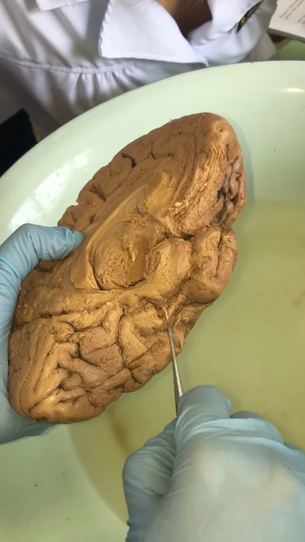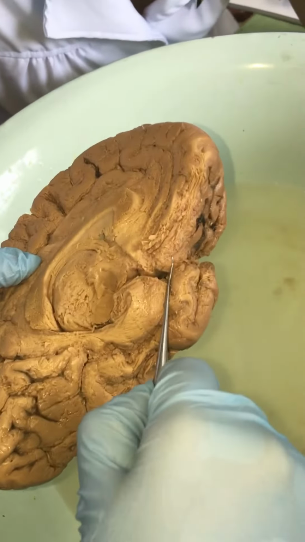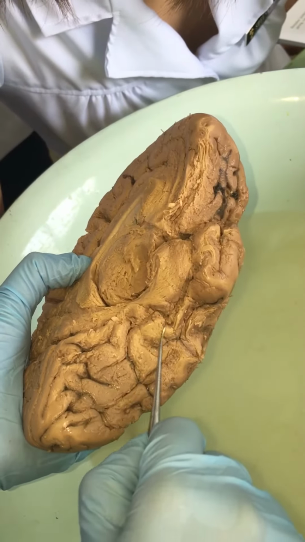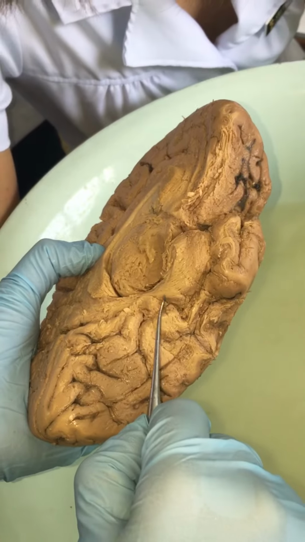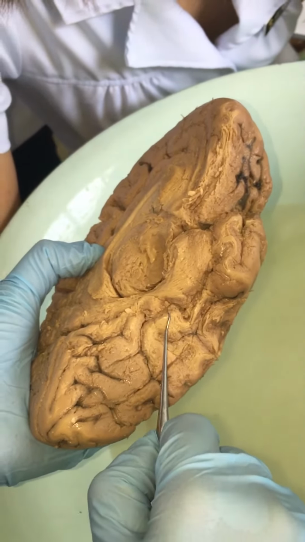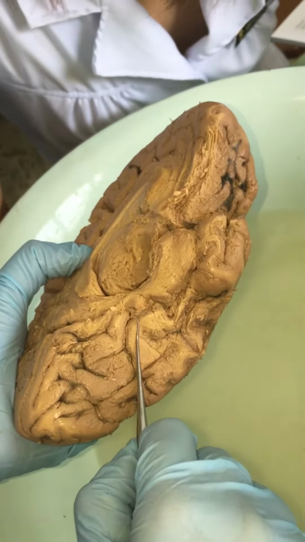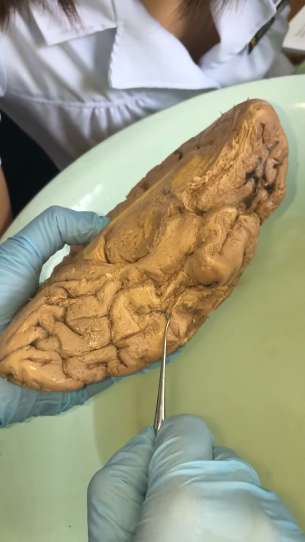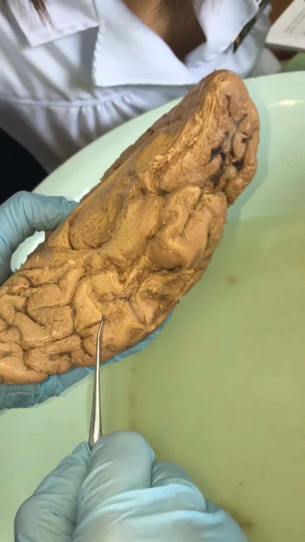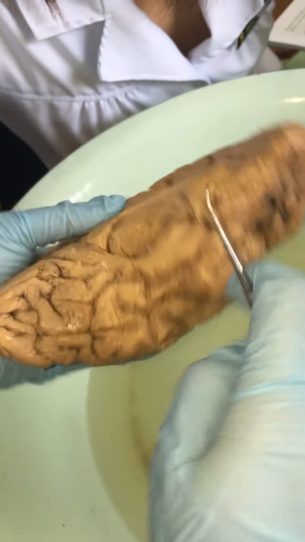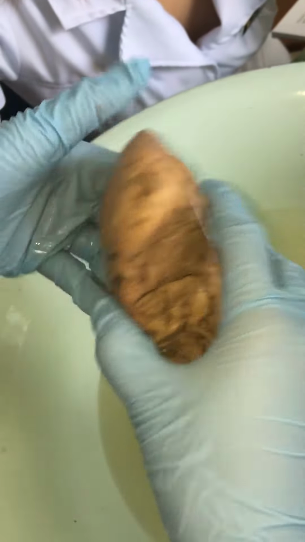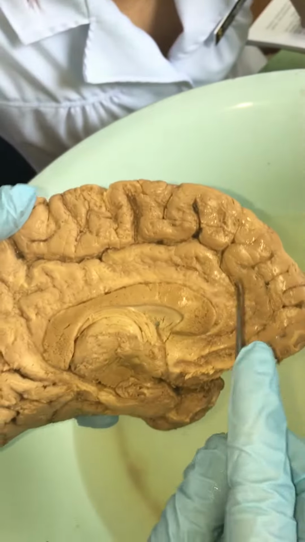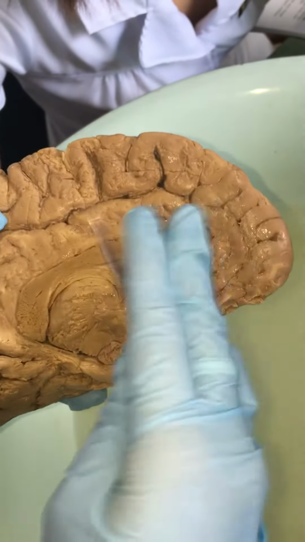This is your collateral sulcus, and a branch going anteriorly is your rhinal sulcus. And then lateral to your collateral sulcus is your fusiform gyrus or the medial occipito-temporal gyrus. So this is your fusiform gyrus, and lateral to it is your inferior temporal sulcus, and then lateral to it is your inferior temporal gyrus, which is continuous with the inferior temporal gyrus on the dorsolateral surface. Then next is the frontal part near the corpus callosum.